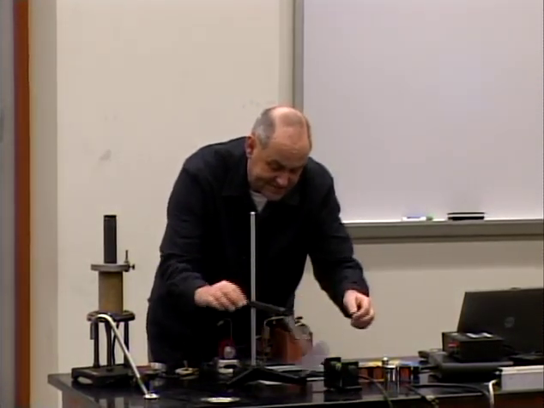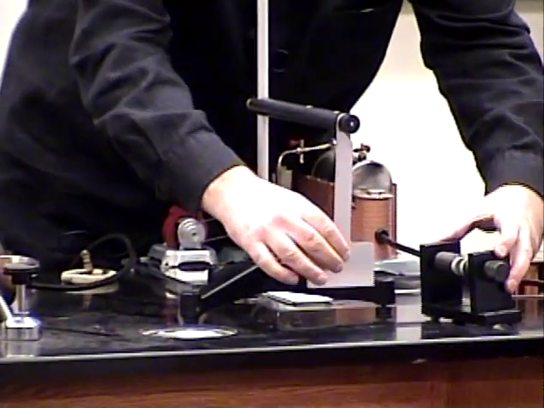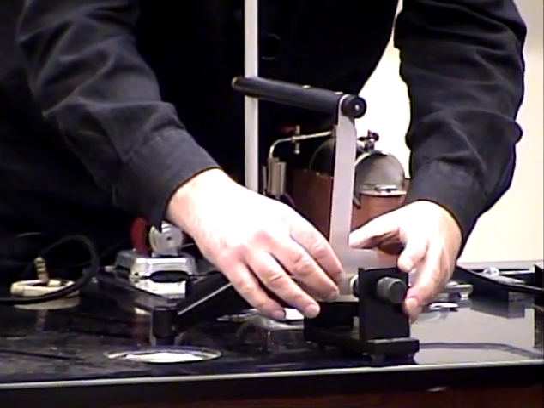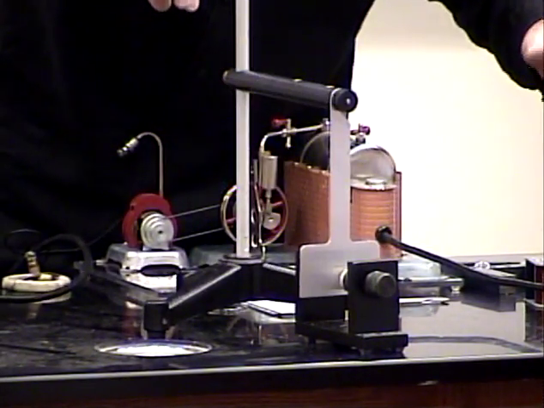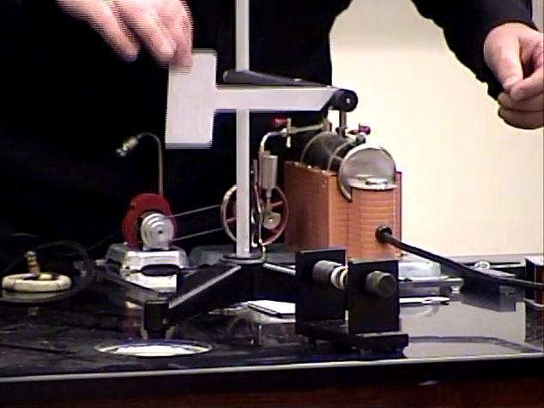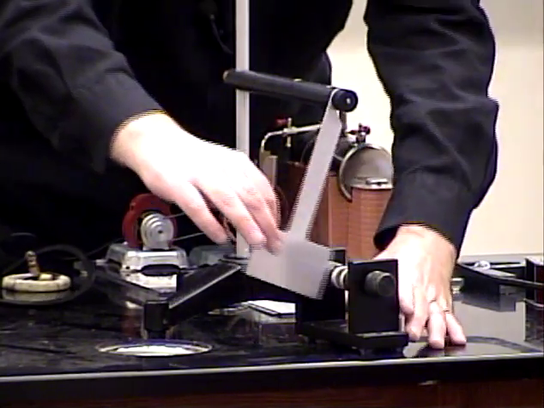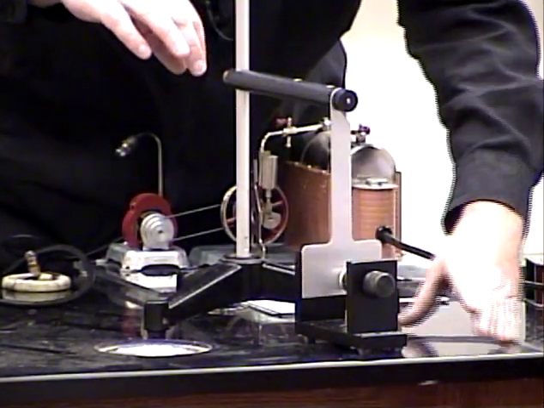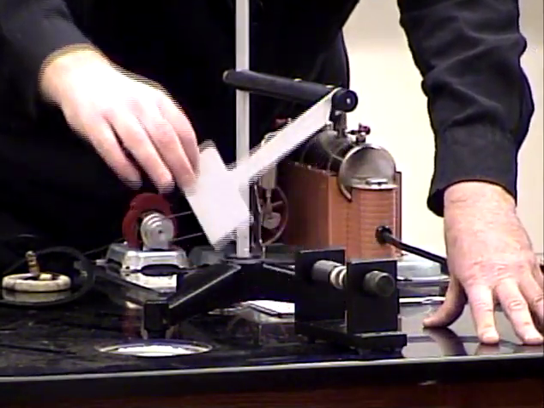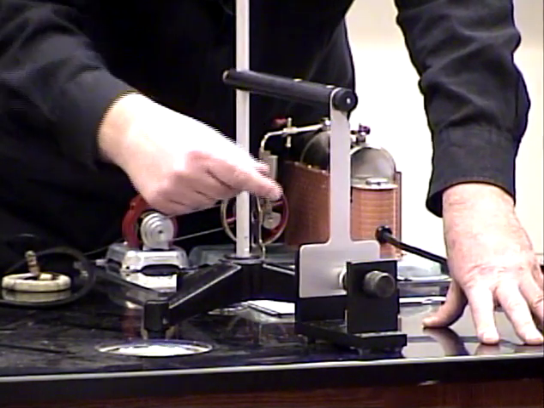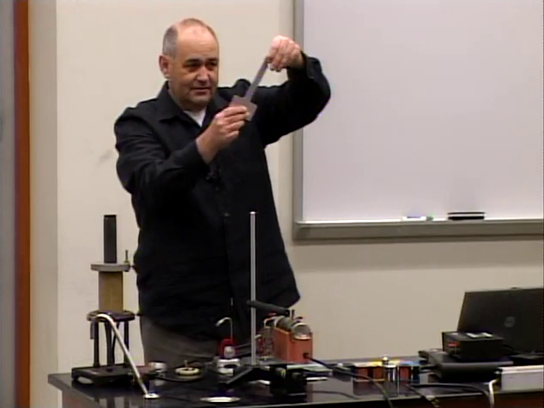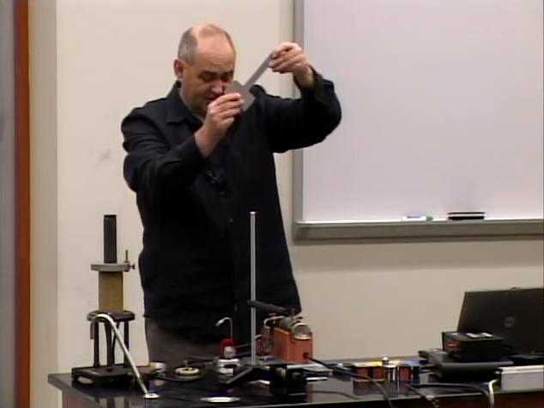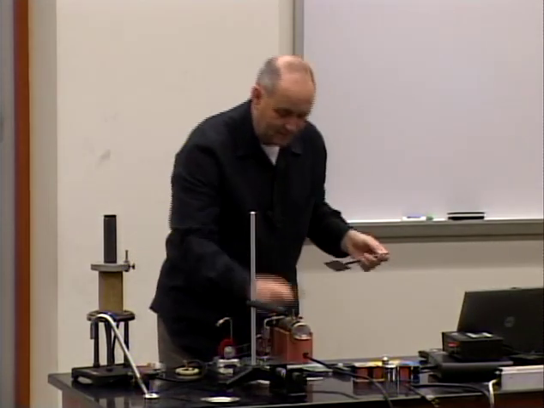And now I'll make it swing. Oops, I didn't mean that. Yeah, the eddy current which is induced in this piece of metal causes it to stop.